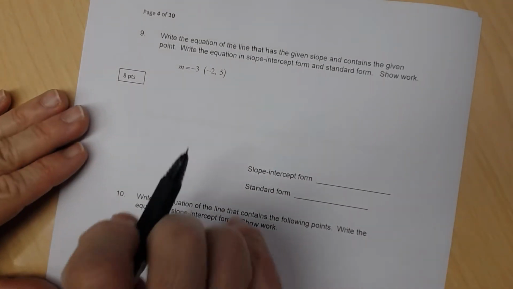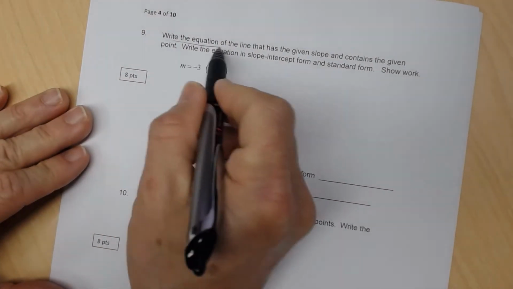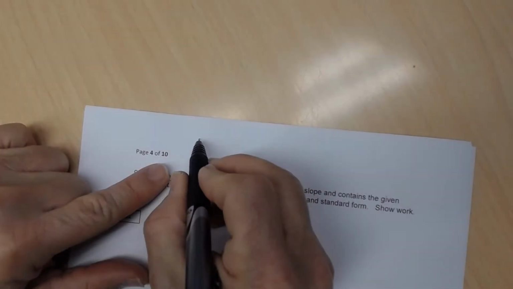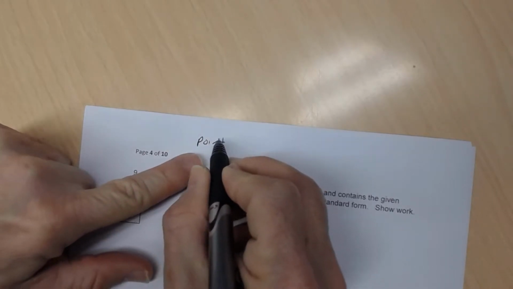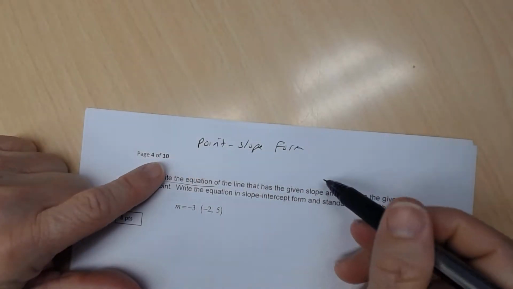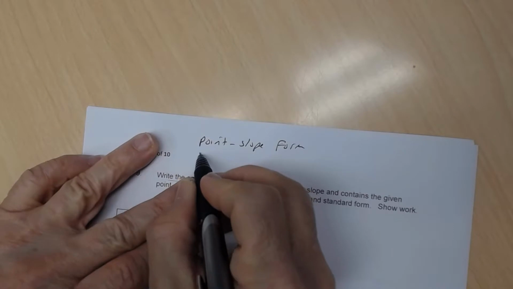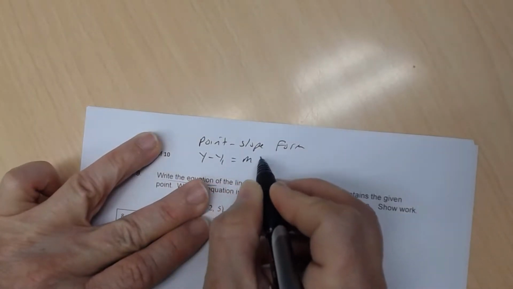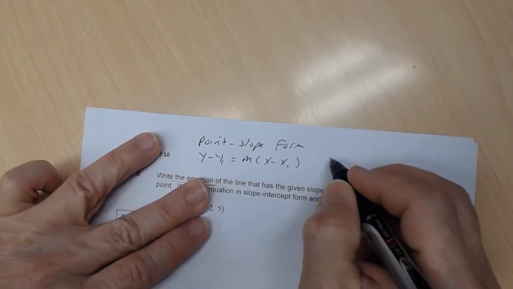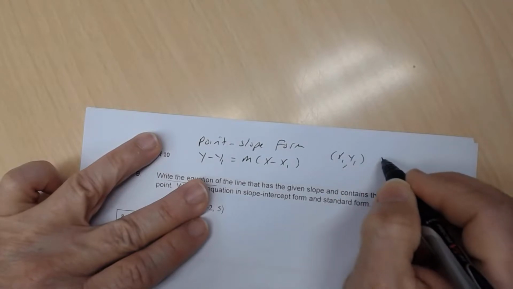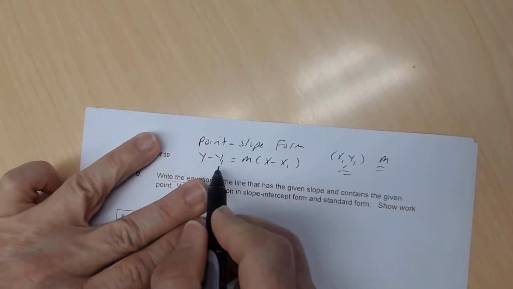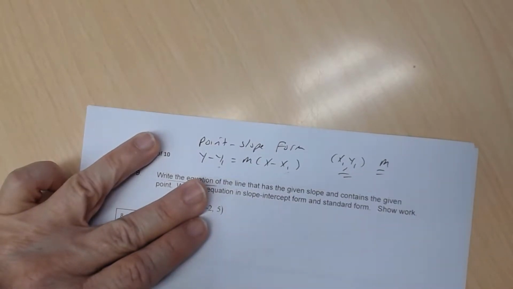Number 9. Okay, number 9 and 10 is where you want to write equations of these lines. All right, and so in both cases, you're going to use point-slope form to write the equation of the line. So point-slope form is y minus y1 equals the slope times x minus x1. And in order to use point-slope form, you have to know the point, you have to know x1, y1, and you have to know the slope. So these are the two things you got to know. So you got to know the slope and you have to know a point on the line.